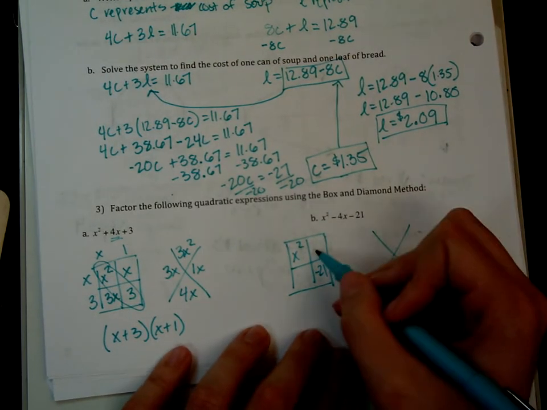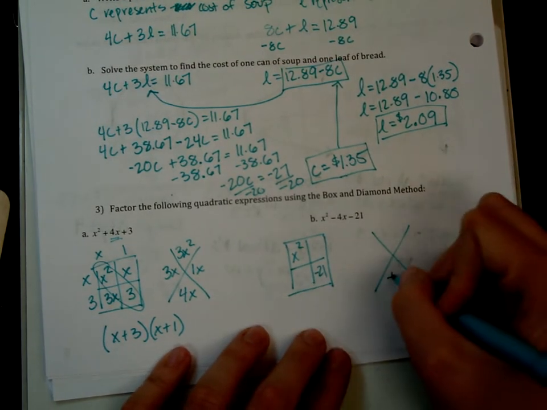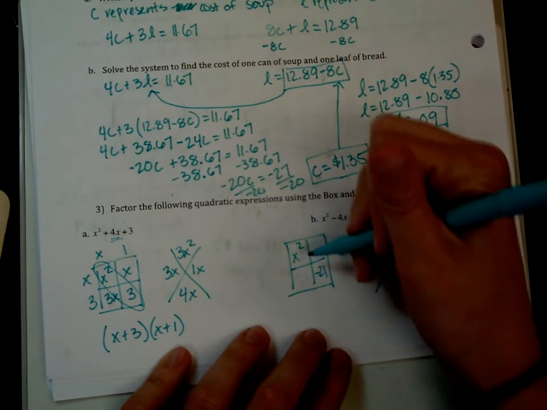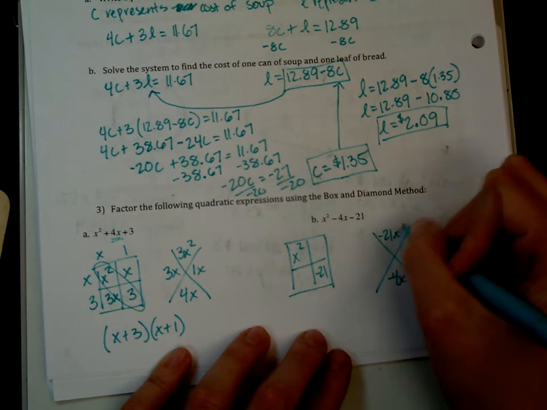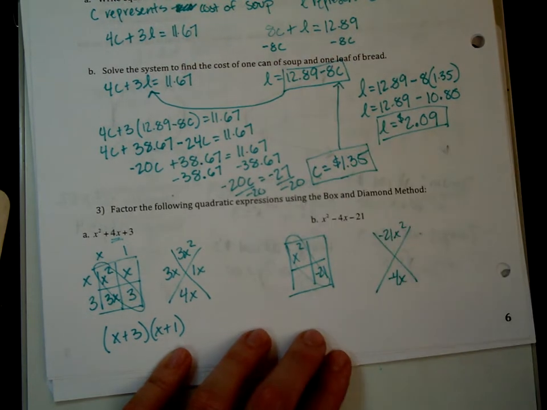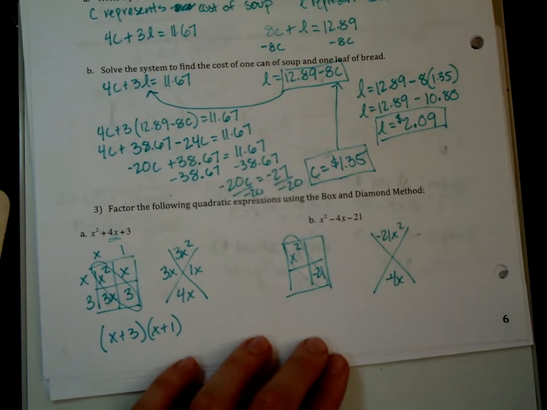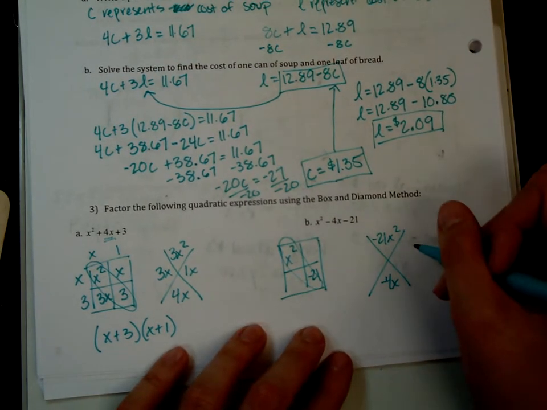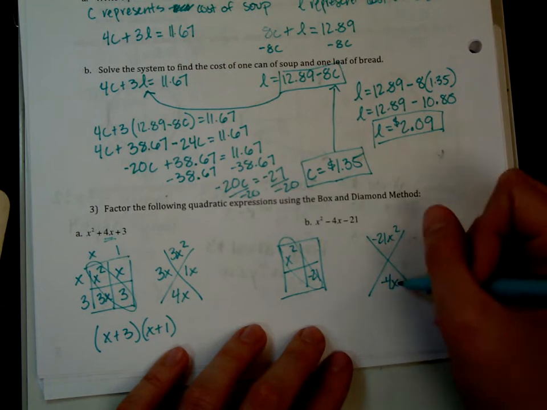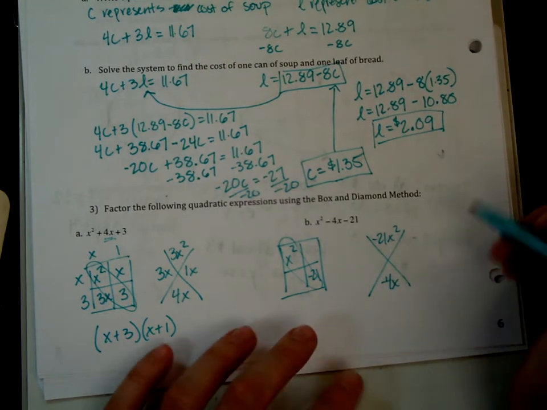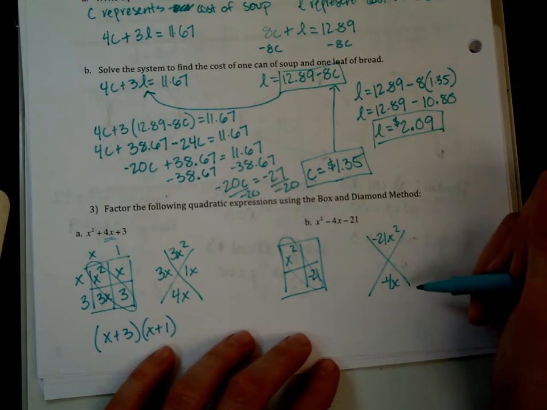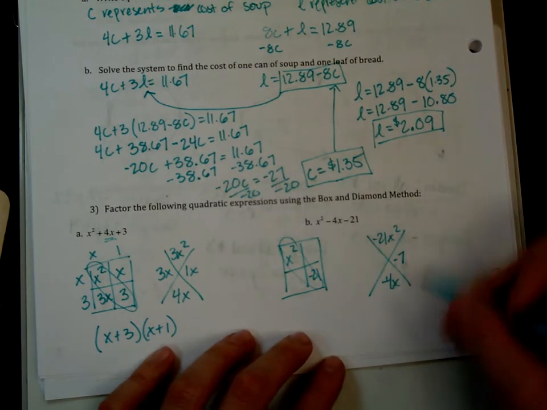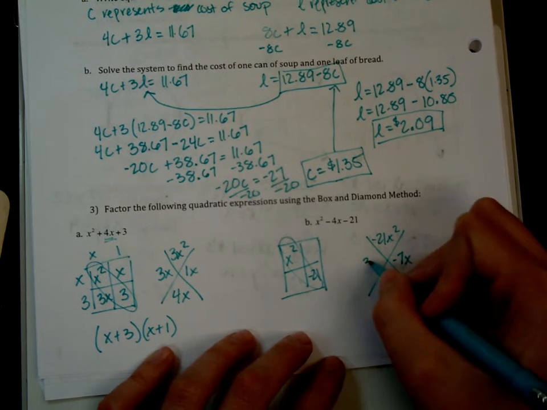So I need two x terms that add up to make negative 4x and multiply to negative 21x squared. If I multiply that diagonal, I know numbers that multiply to 21 are 3 and 7, and they would subtract to make 4. So I know that one of them has to be negative. The 7 is going to be negative because when they add up, the result is negative. So negative 7x and 3x.